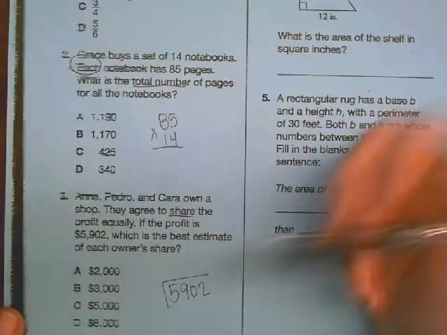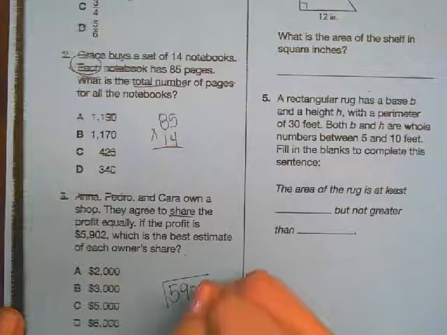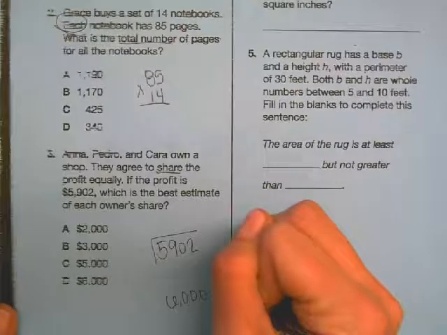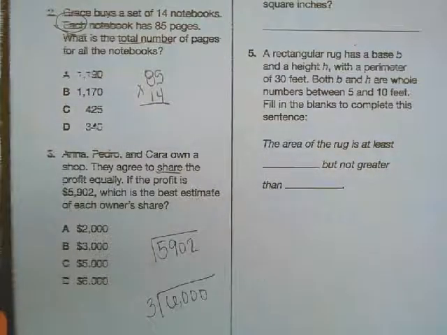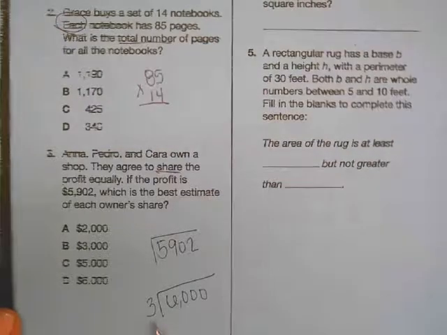Now you could round this. 5,902 rounds to, that's pretty close to 6,000. And if you do 6,000 divided by 3, what would that give you? And then we're dividing it by 3 because that represents Anna, Pedro, and Cara.